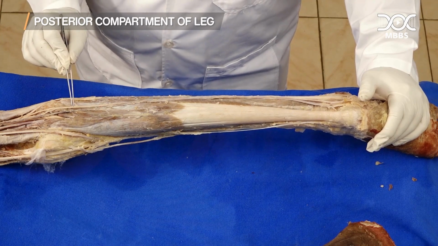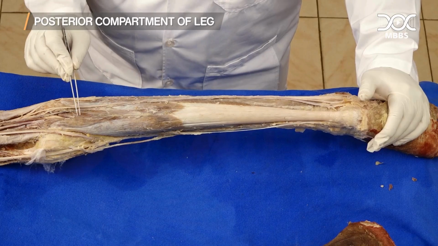Once we cut the gastrocnemius, we will identify the next muscle, that is soleus.